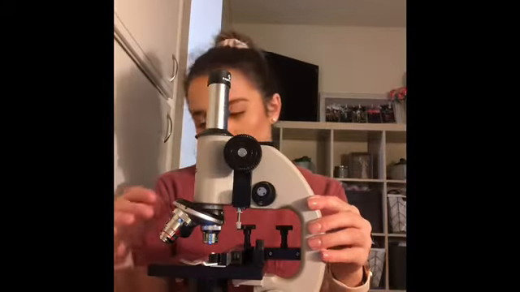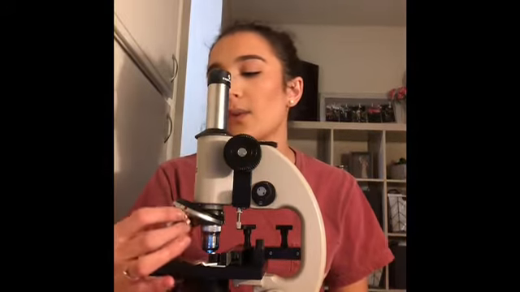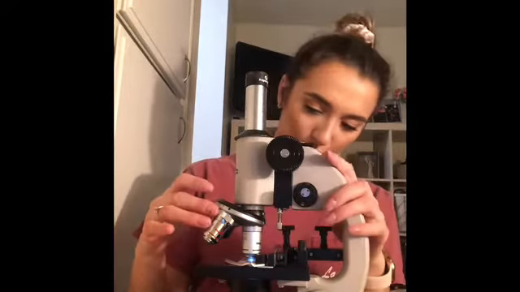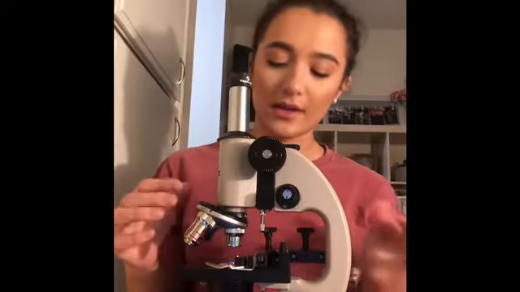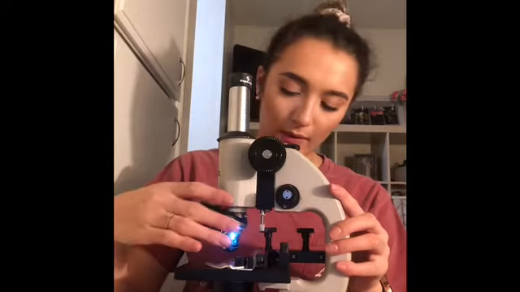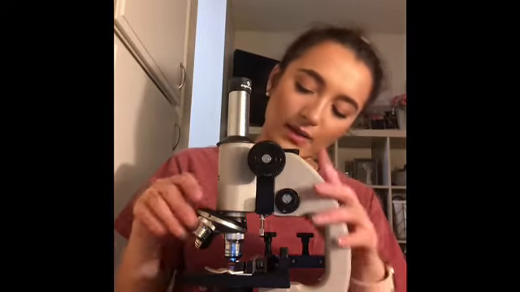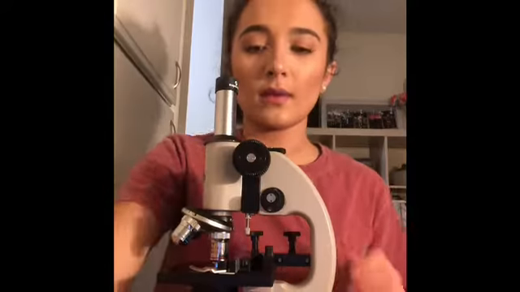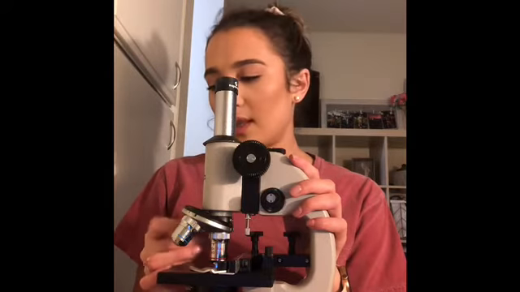Now I'm going to switch, take off the low power lens, and I'm going to replace it with the oil immersion lens. Okay, so I found the Penicillium with the oil immersion lens, and now I'm gonna take off the oil immersion lens. Okay, so I used the scanning lens. I found the yeast whole mount. Now I'm gonna go to the low power lens and look for the yeast. Okay, so I found the yeast with the low power lens. Now I'm gonna go to the high power lens. And now I will take out the scanning lens and replace it with the oil immersion lens again.